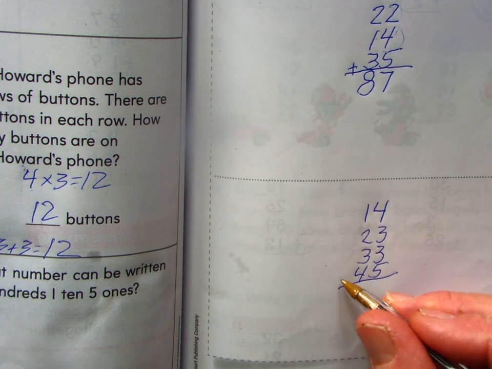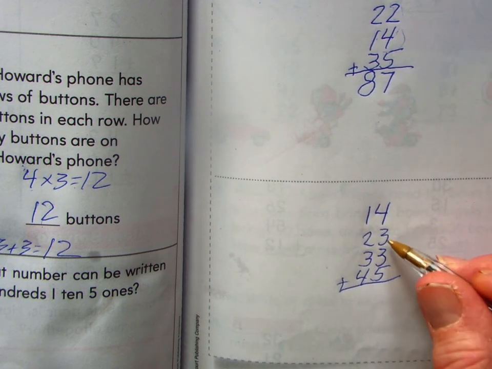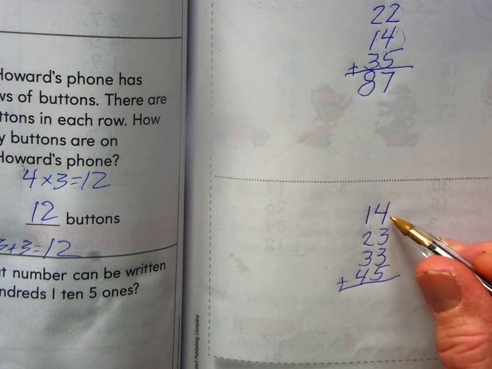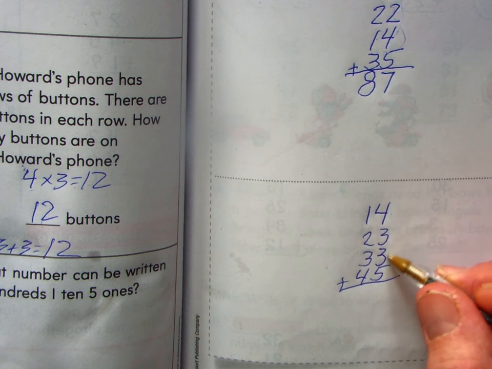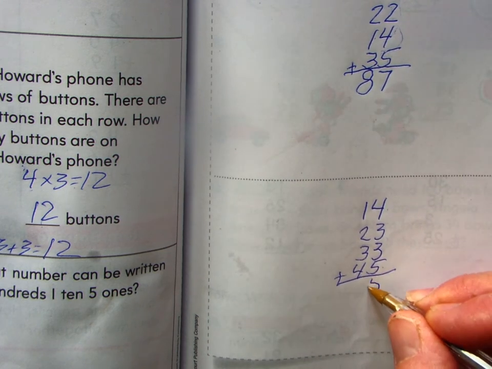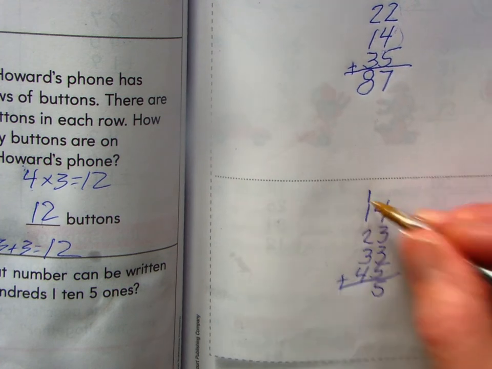Are you ready? I see 3 and 3. I know 3 and 3 is 6. Oh, 6 and 4. What is 6 and 4? That's a 10, isn't it? 6 and 4 is 10. 10 and 5. 10 and 5. 15. Put down the 5. 10 and 5 is 15. Carry the 1. Cargue el 1.